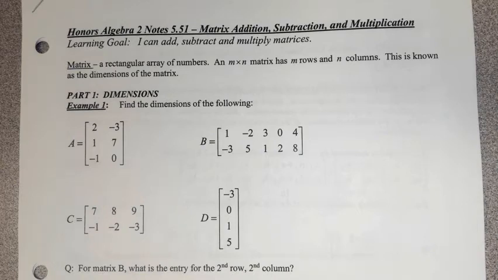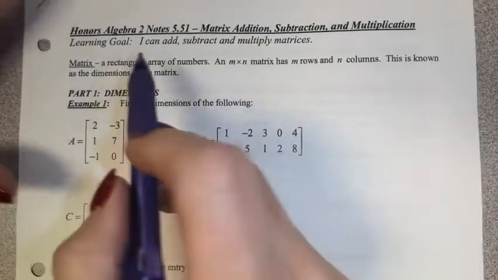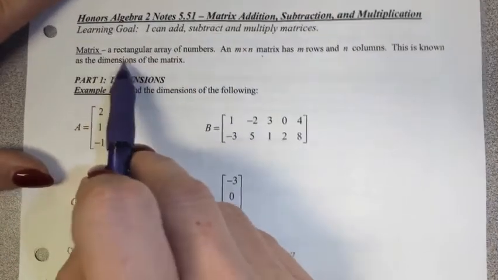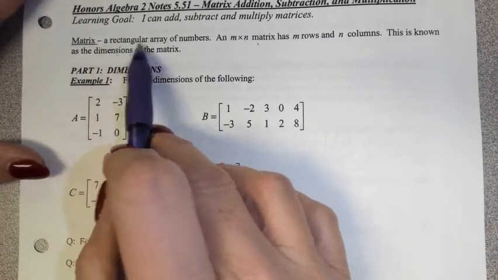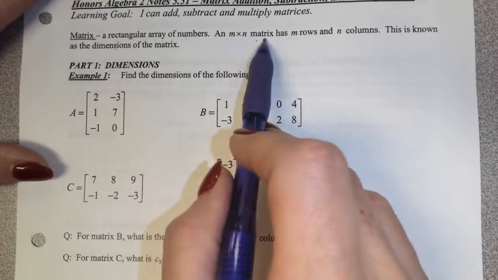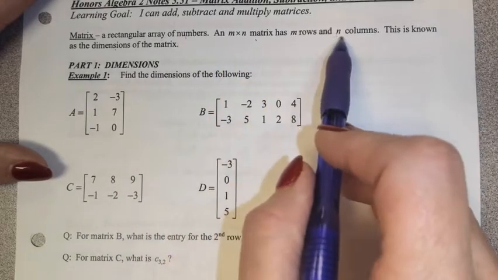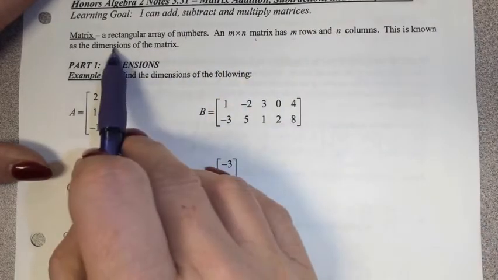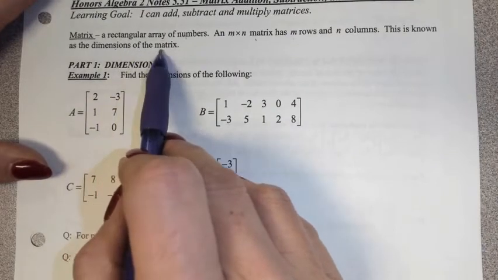All right, so today we're going to be looking at matrices. We're going to be looking at how to add, subtract, and multiply them. Those are the three topics. So we are going to be looking at a rectangular array of numbers. An m by n matrix is going to have m rows and n columns. This is known as the dimensions of the matrix.